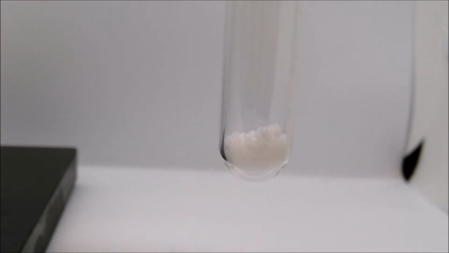Metathesis Lab Reaction C, ammonium chloride and sodium hydroxide. We start with solid ammonium chloride in our test tube. I then add just a little bit of water to start to dissolve the ammonium chloride. I then will add the sodium hydroxide solution.